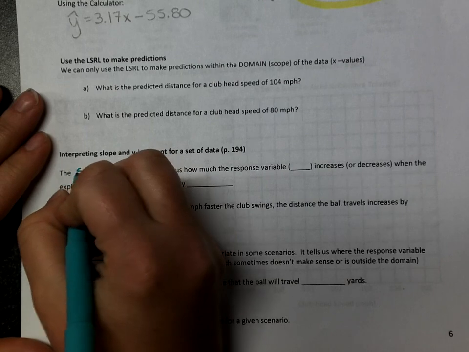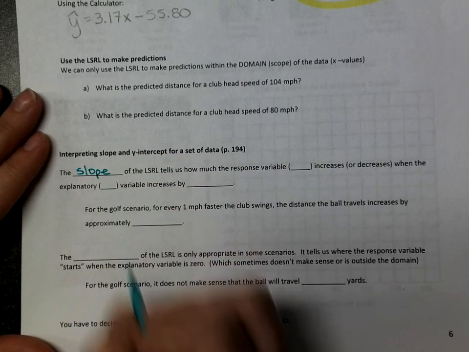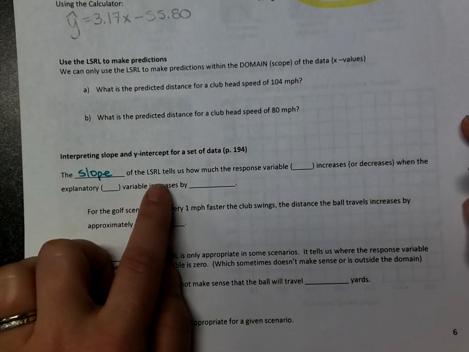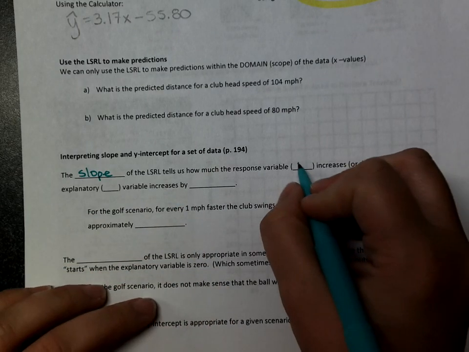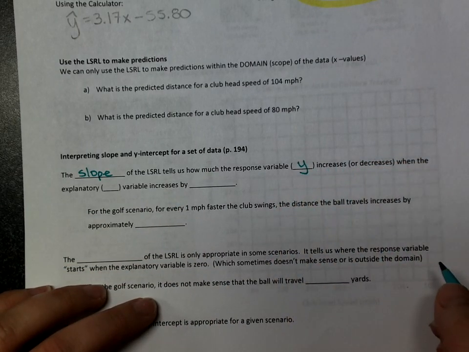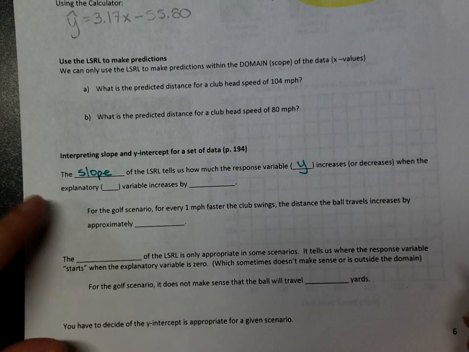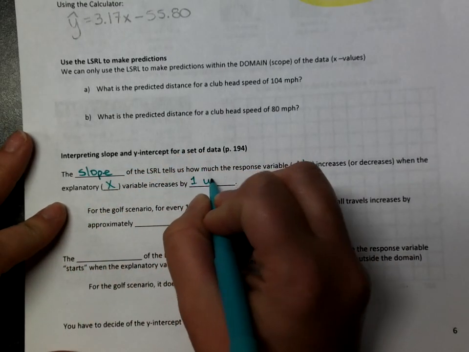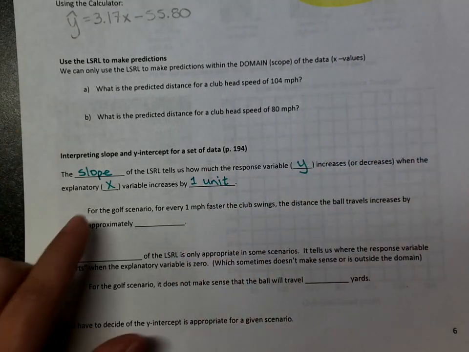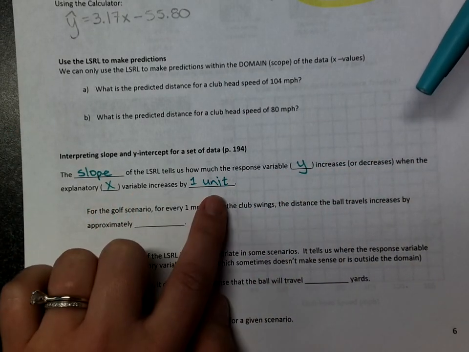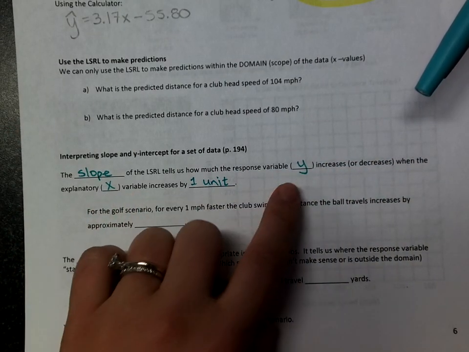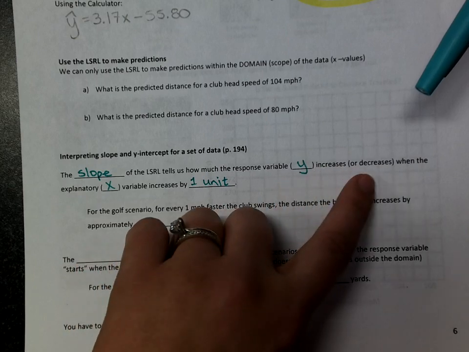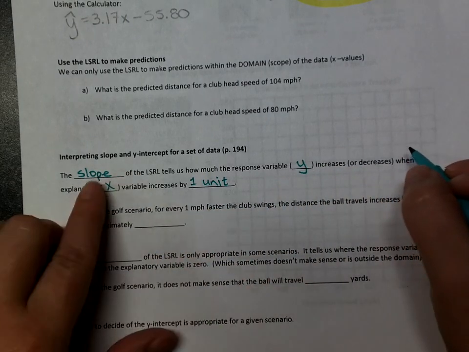The slope of the least squares regression line tells us how much the response variable, which is y, increases or decreases when the explanatory variable x increases by 1 unit. So it's always x increasing by 1 unit, and then y increases or decreases by the slope, whatever that number is.